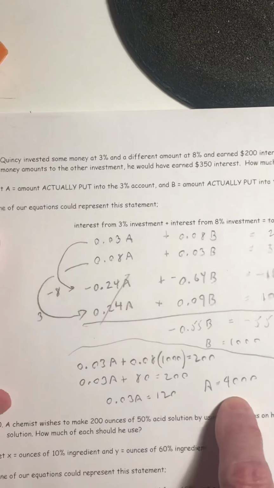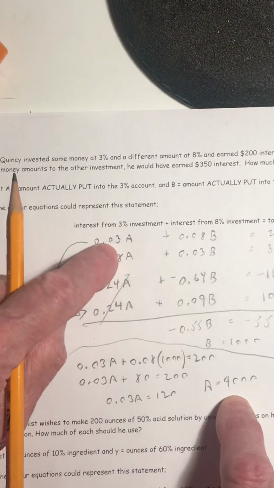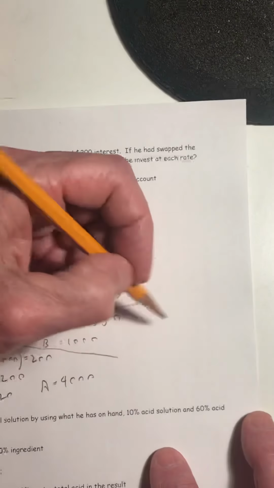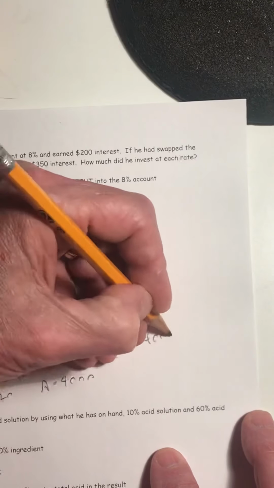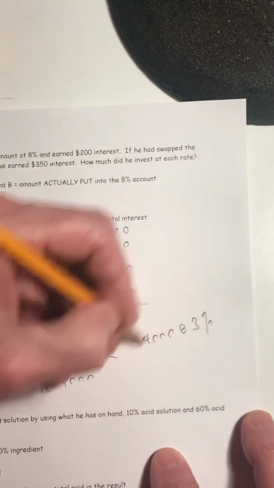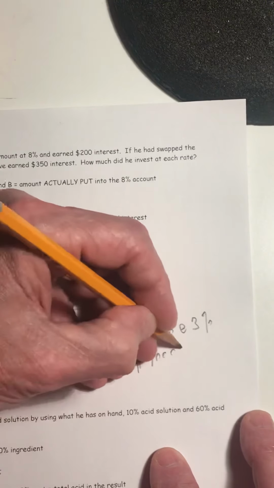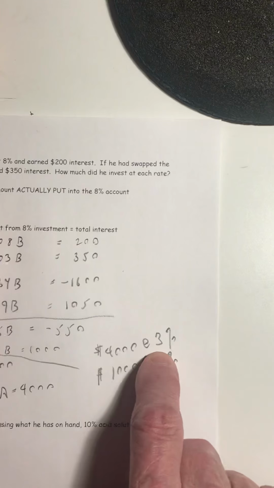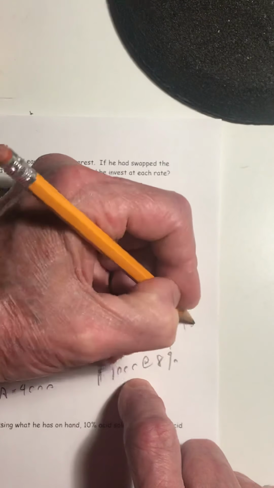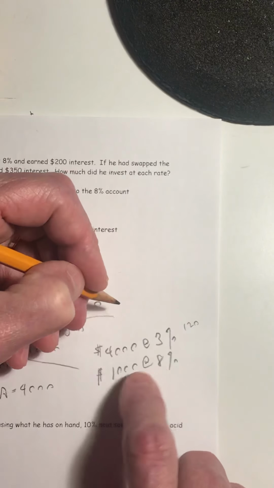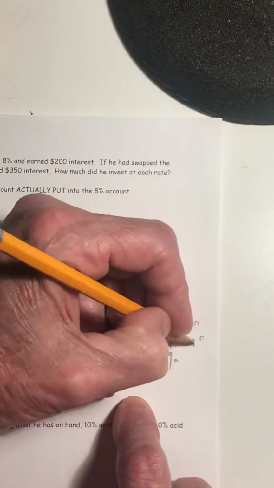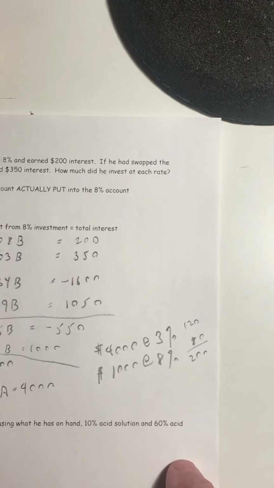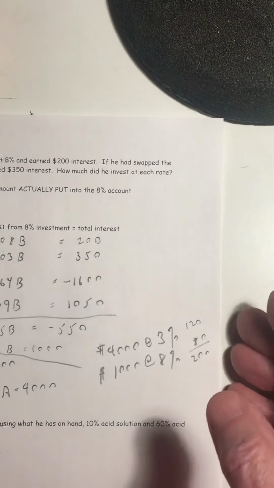So my real answer is 4,000 at 3% and 1,000 at 8%. Let's write that down over here. 4,000 at 3% and 1,000 at 8%. And if we check this, 3% of 4,000, that would be $120 interest, and 8% of $1,000, that's $80 interest. Notice that does add up to $200 interest. That takes care of that.